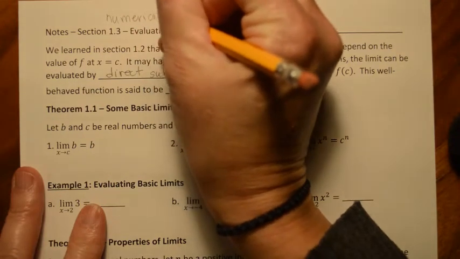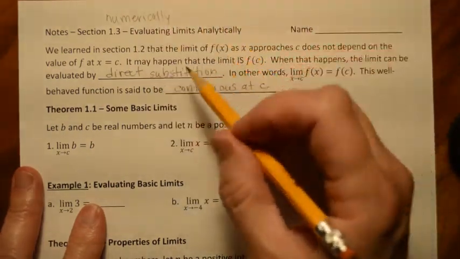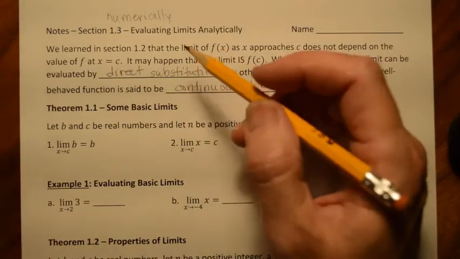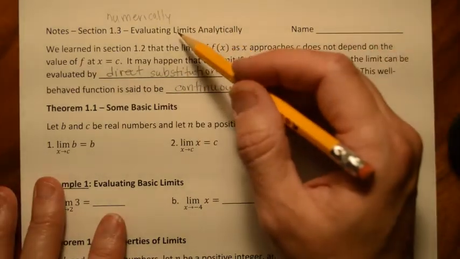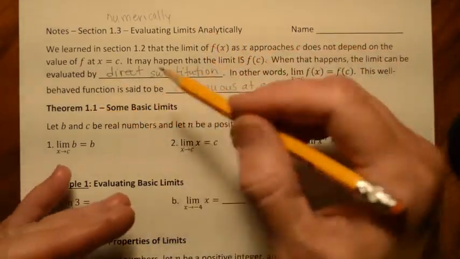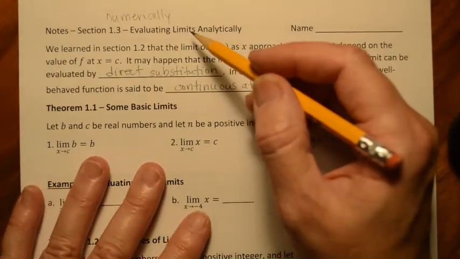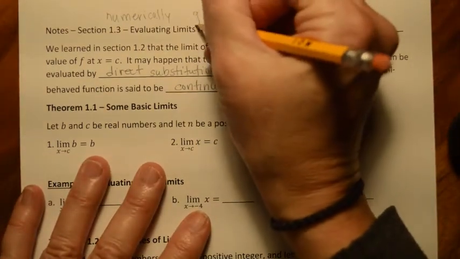That's where we wrote a table out of x values that got closer and closer to our c value, or a given value that we were looking for, and just tried to see what happened with the function as it approached that c value. Second way was to look at it graphically.